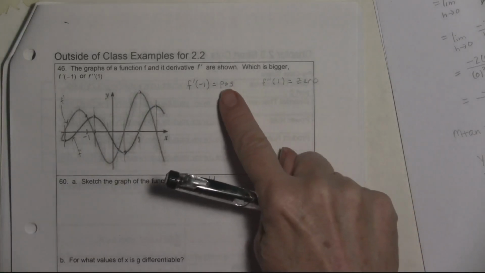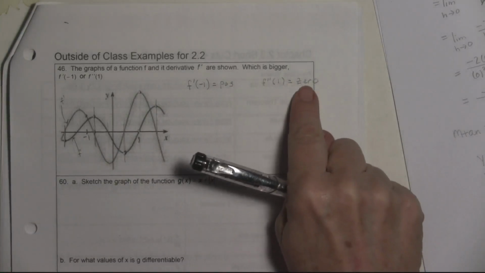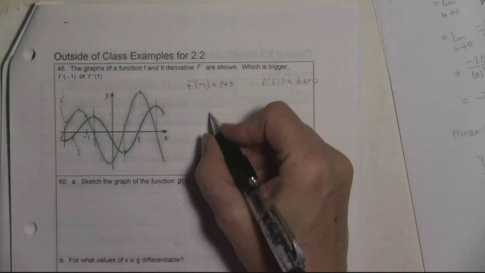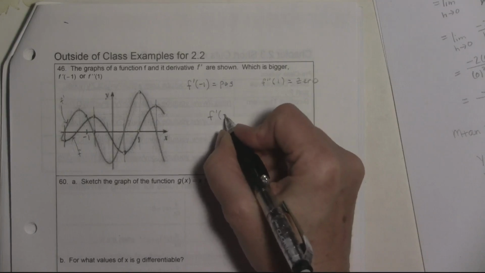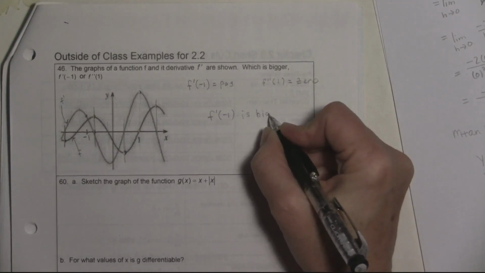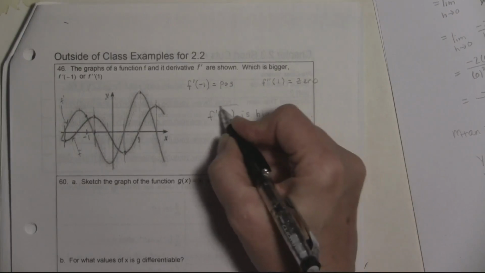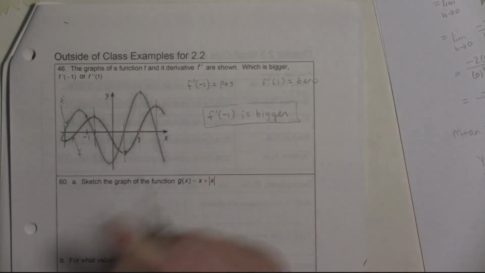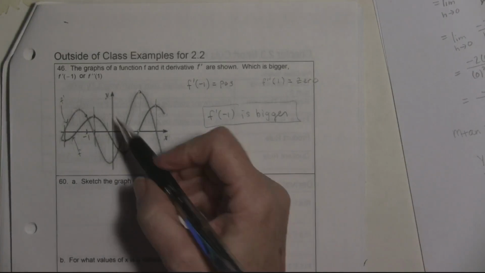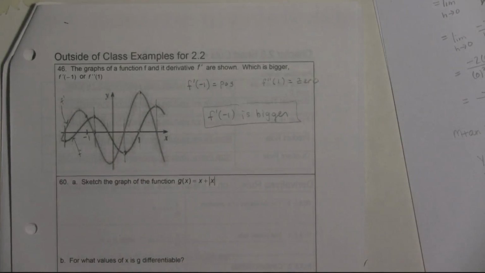So now I have something that's positive versus something that's 0, and it asked me which one was bigger. So this one is bigger. I think F prime at -1 is numerically bigger. If they had both been positive, I would have been getting out a ruler and trying to measure, and I don't know how I would guess the slope. It would be really tough.